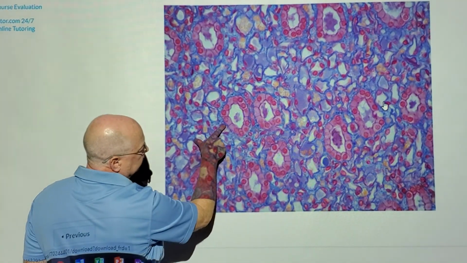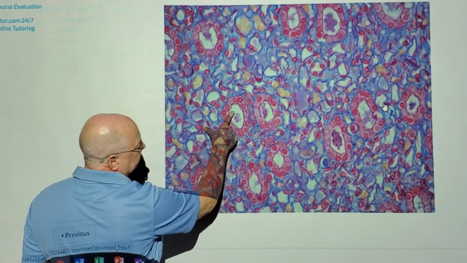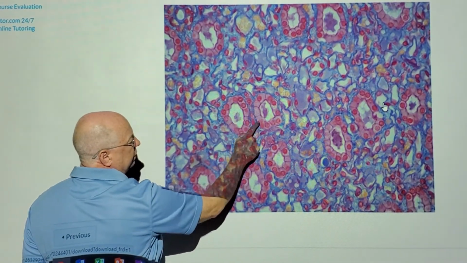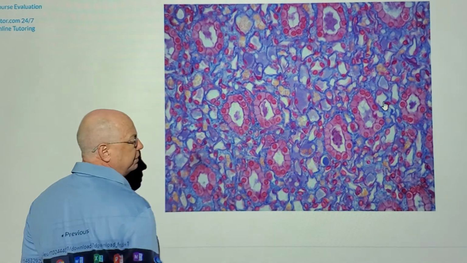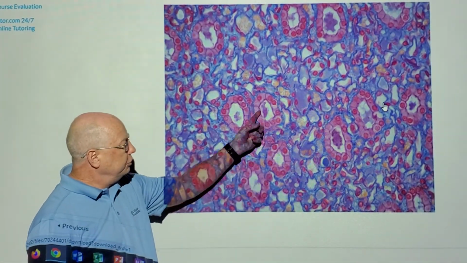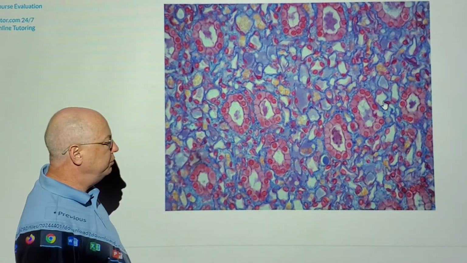If this is the basement membrane, and that's the outside world, and I have a simple single layer of cube-shaped cells, this would be simple cuboidal epithelium. It usually comes in these little round packets or rings.